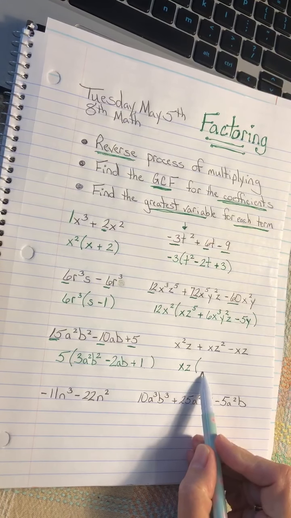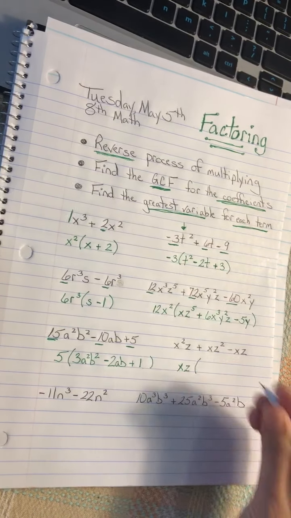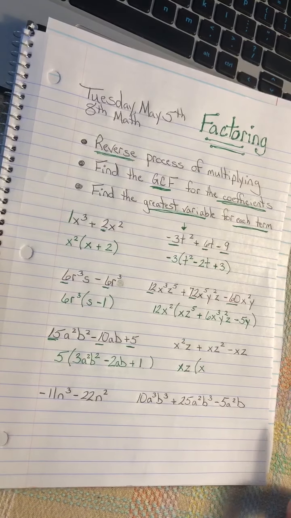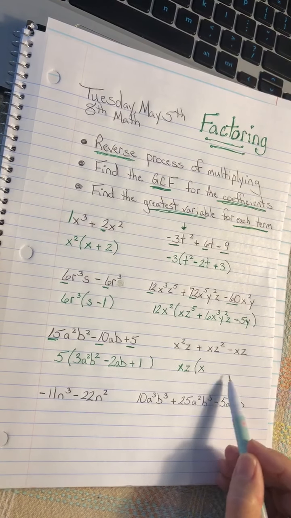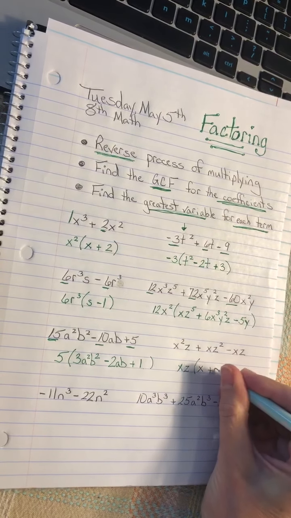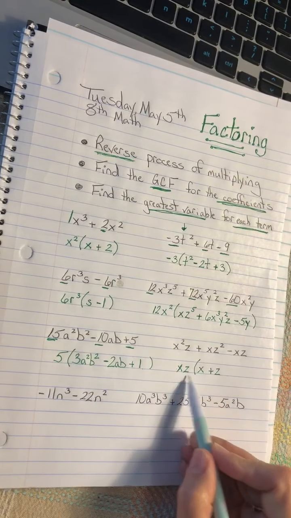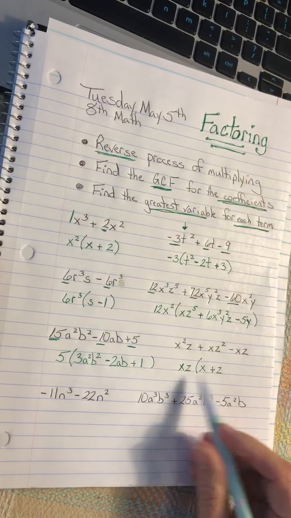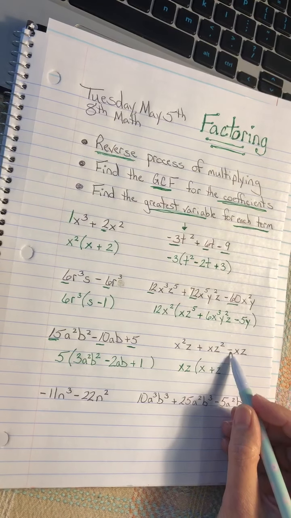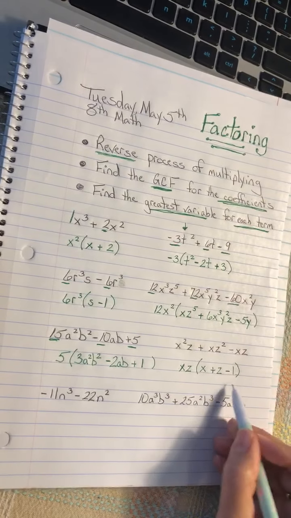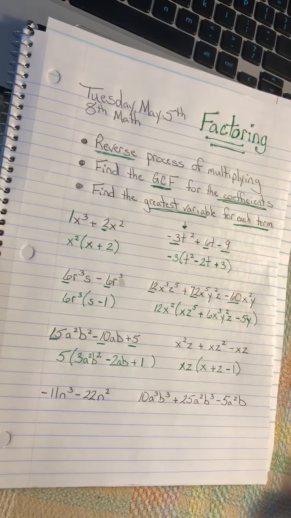xz times what gives us our first term? We put an x in there. This will make x squared z. xz times what gives us our second term? We need another z. xz times z gives us xz squared. xz times what gives us a negative xz? We need the negative 1 to get our third term, which needs to be turned into a negative.